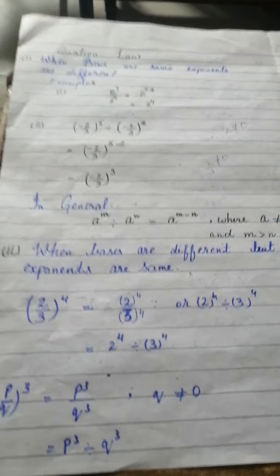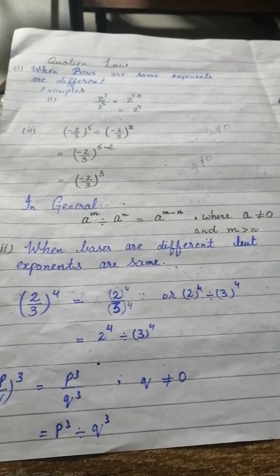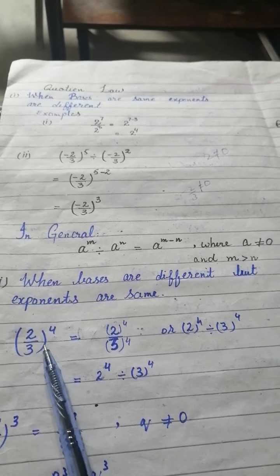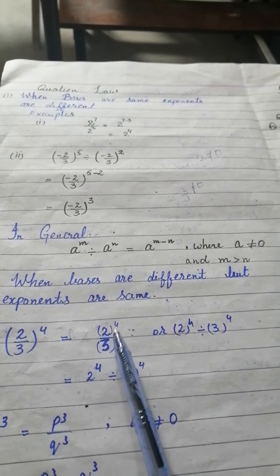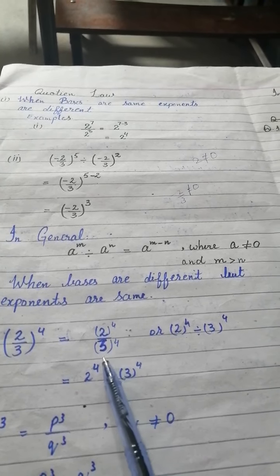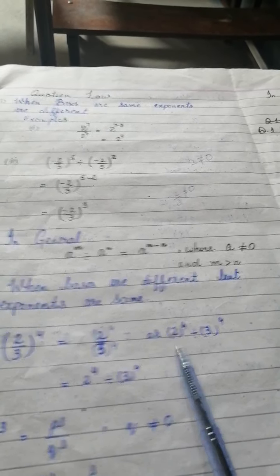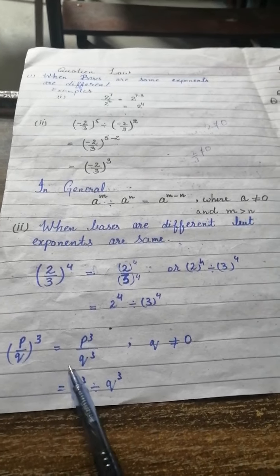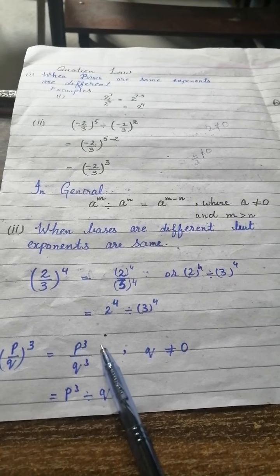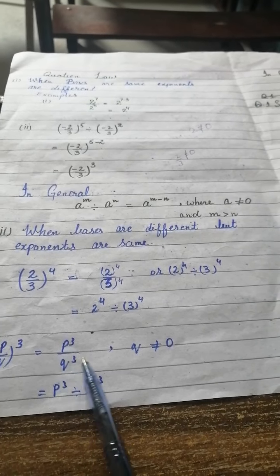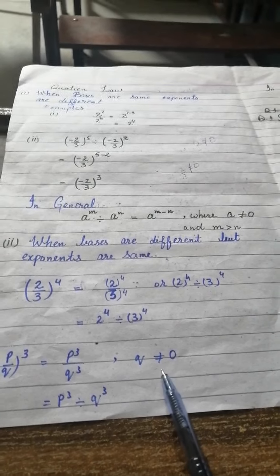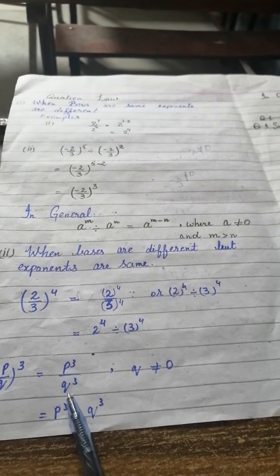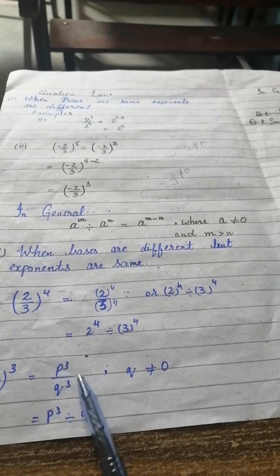Here, the second type is when bases are different but exponents are same. Here is the rational number 2 over 3 raised to power 4. This will be equal to 2 raised to power 4 divided by 3 raised to power 4. Or we can write another rational number p over q, in individual form, p to the power n divided by q to the power n, where denominator can never be 0, because when we write 0 here, this rational number can never be defined.